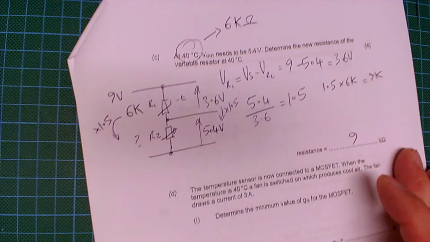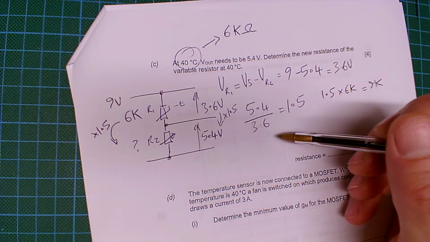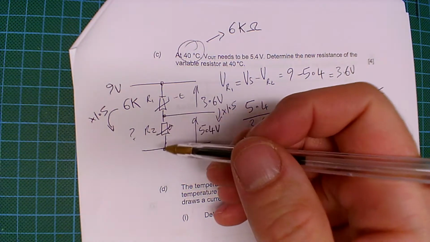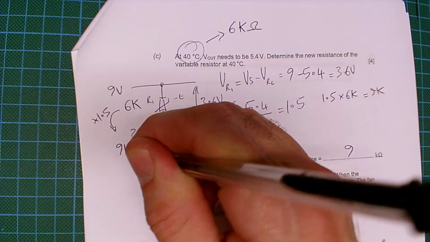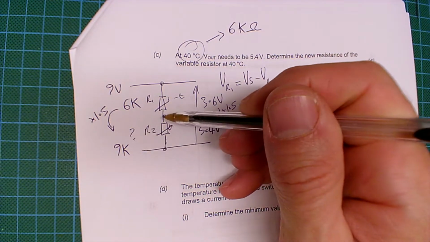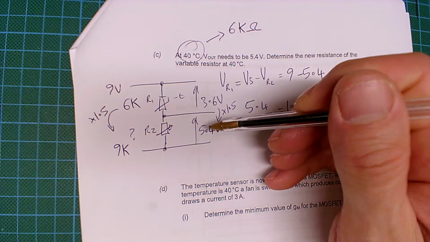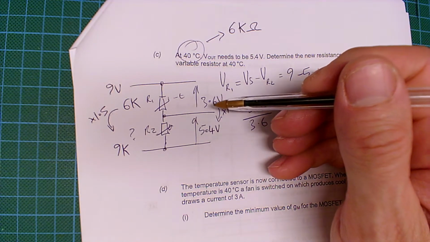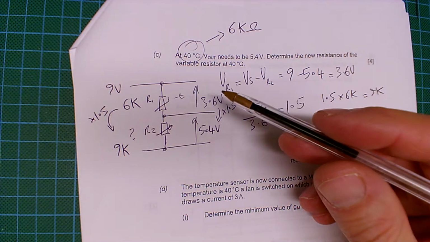It would be worthwhile at this point just double checking that you've got the right answer. So first of all, if this is 9K and that's 6K, then I expect this voltage drop across here to be bigger than this one. Is it? Well, yes it is. Okay, so that's the first check, whether it seems like a sensible thing that you've done.